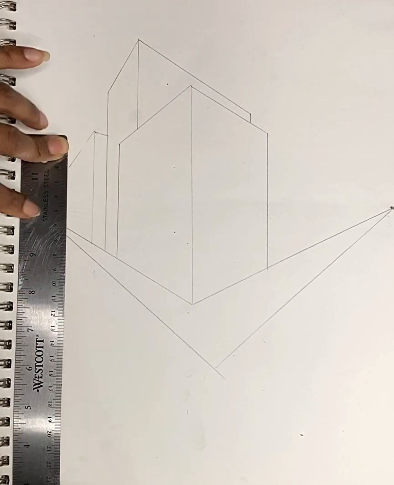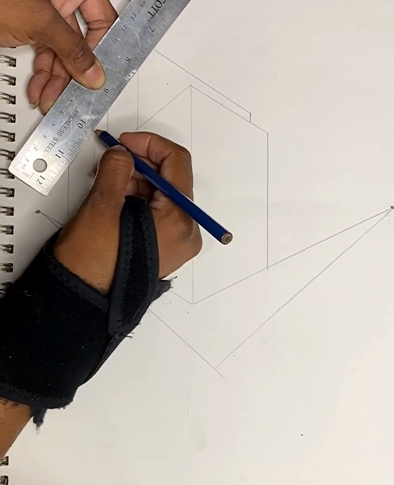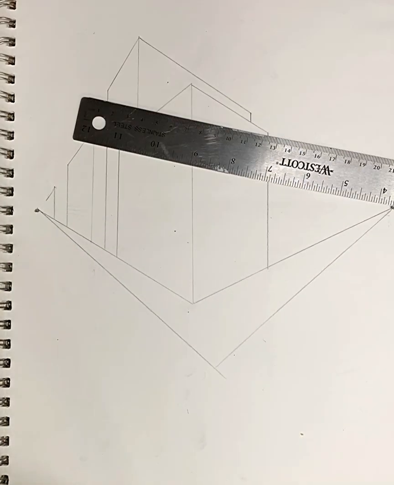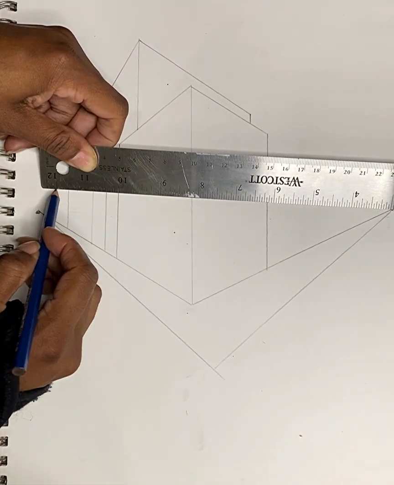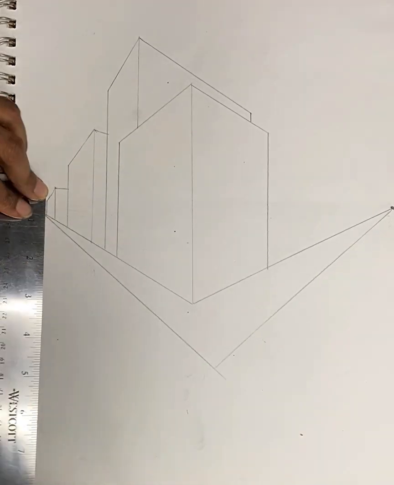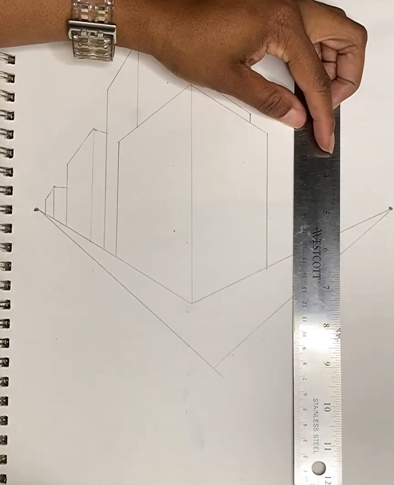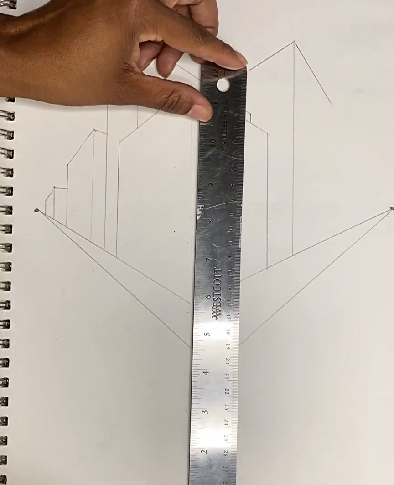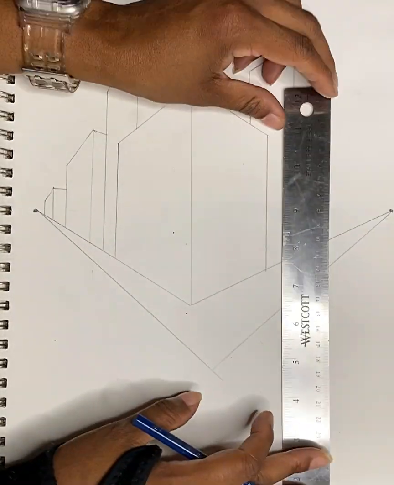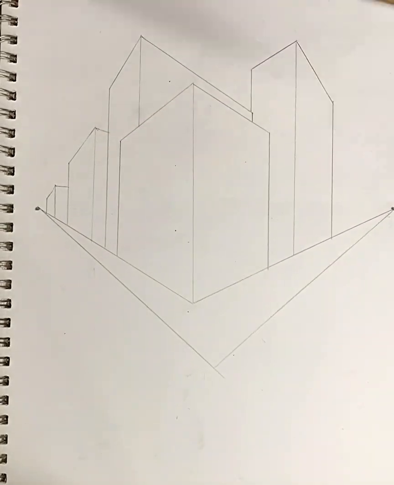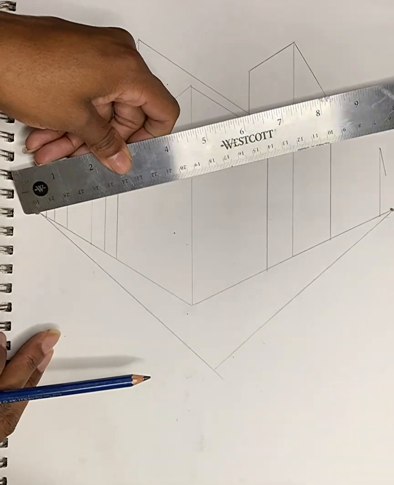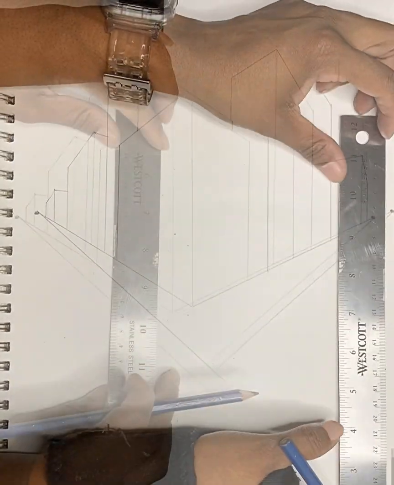Once again, a vertical line, converging lines, close the side. Let's do another. Vertical line, converging line, close the side. Good job. Keep it up. Vertical line, converging line, close the sides. Vertical line, converging line, close the side.